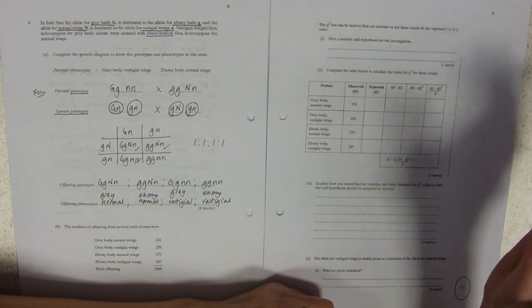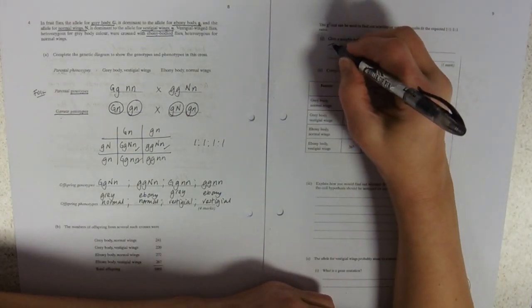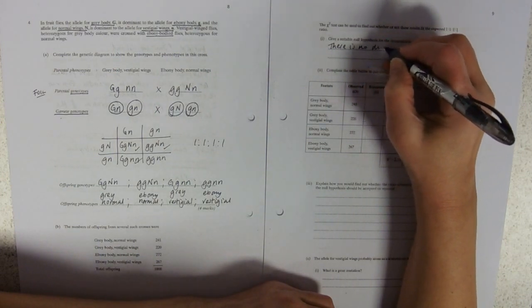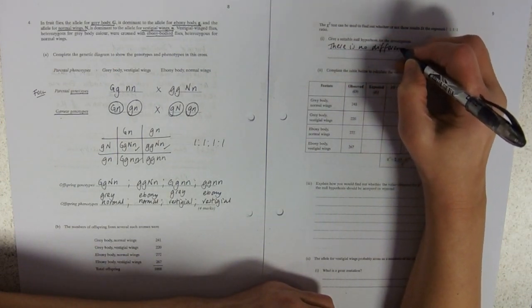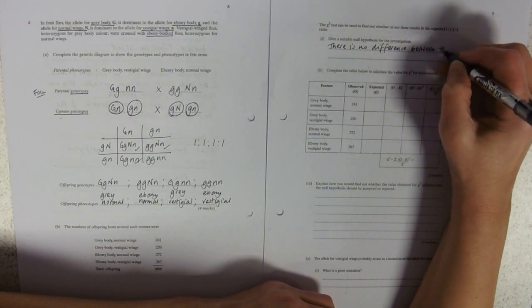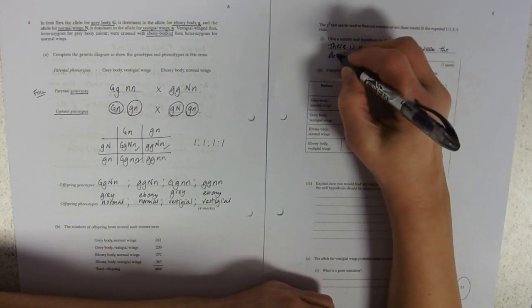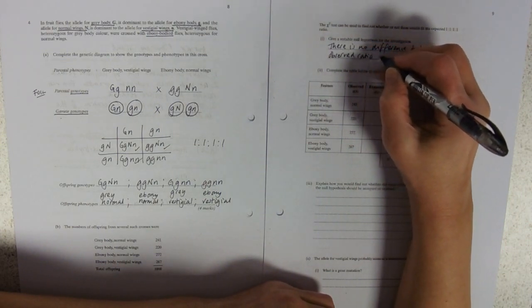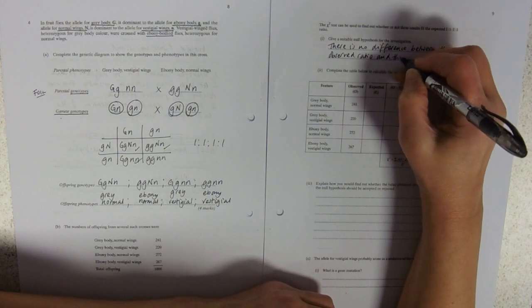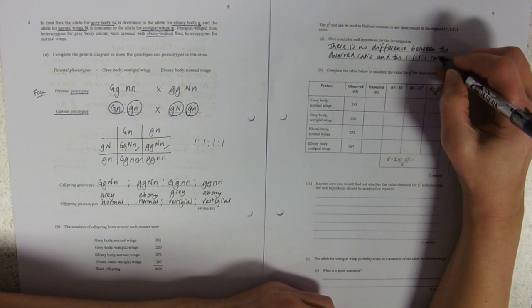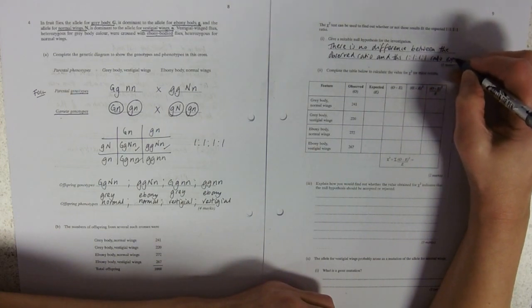So remember, null means no difference. So there is no difference between the observed ratio and the 1 to 1 to 1 to 1 ratio expected.